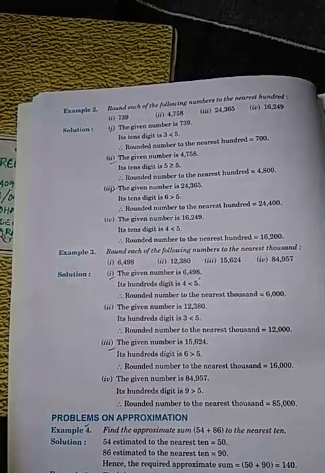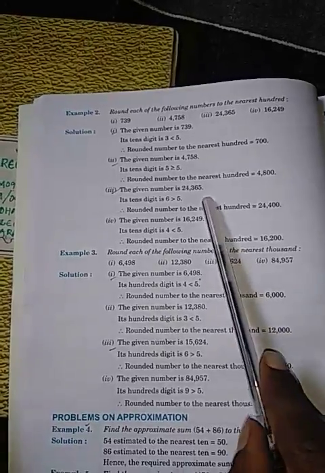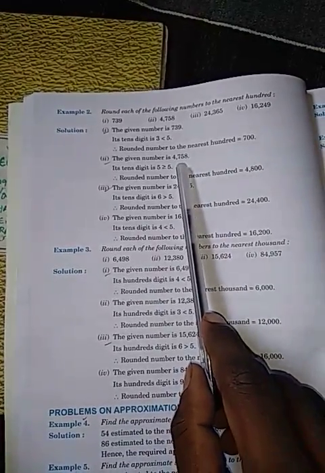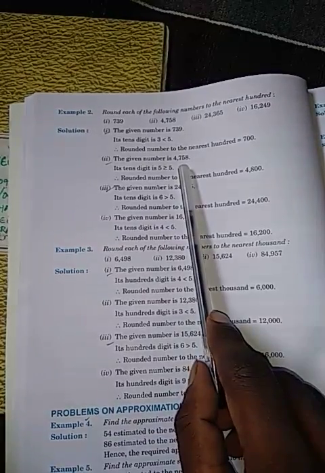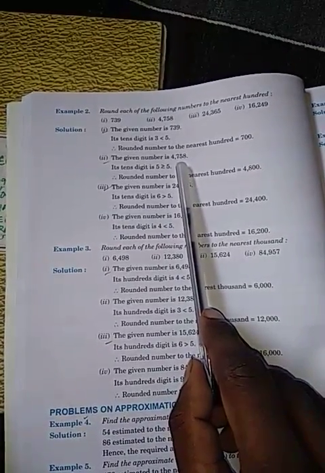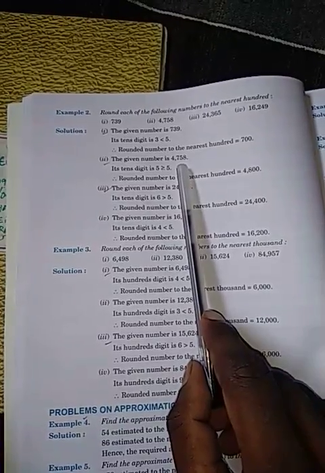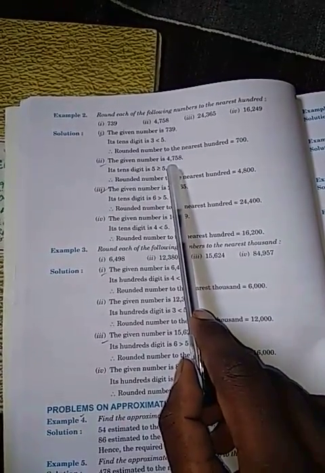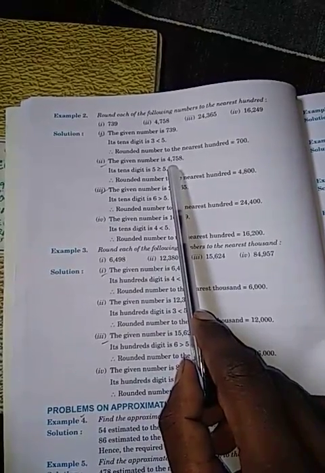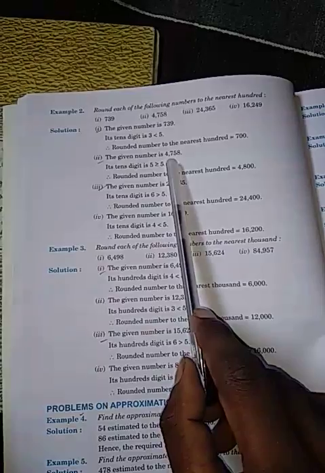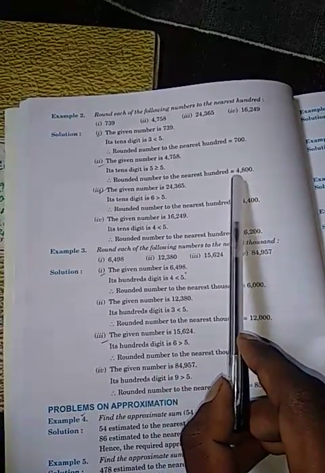Another number, 4758. The given number is 4758. Its tens place digit is 5, which is equal to 5. Now add 1 to the hundreds place digit 7. So 7 becomes 8.